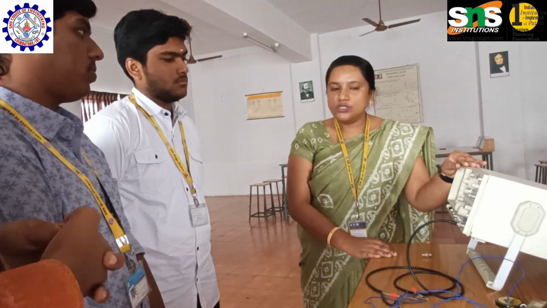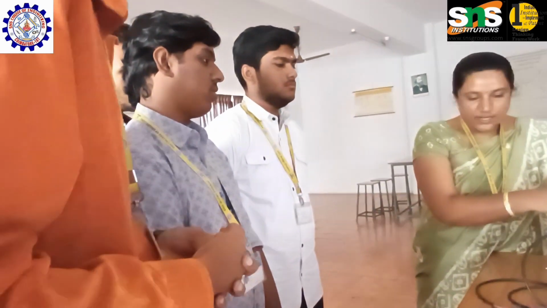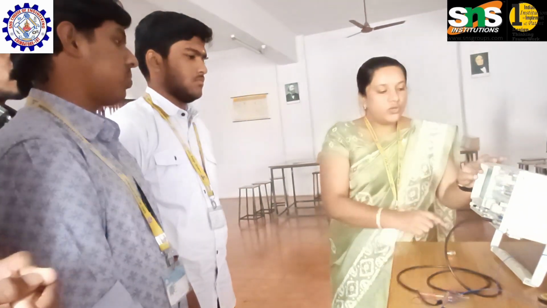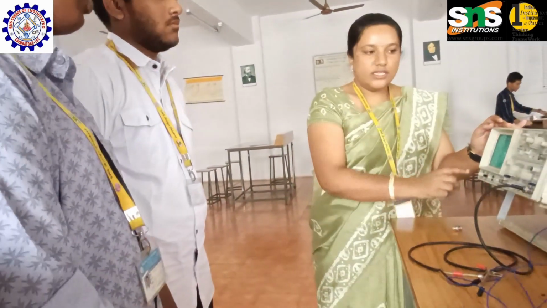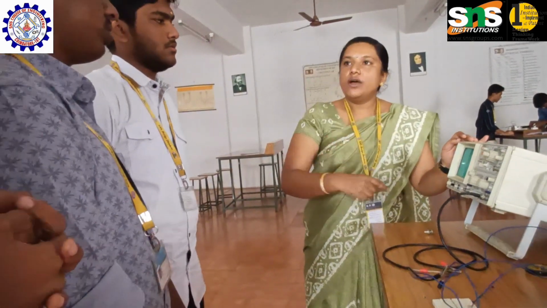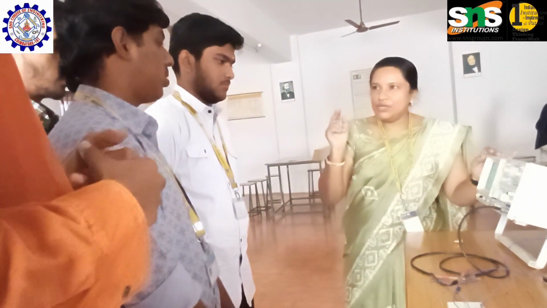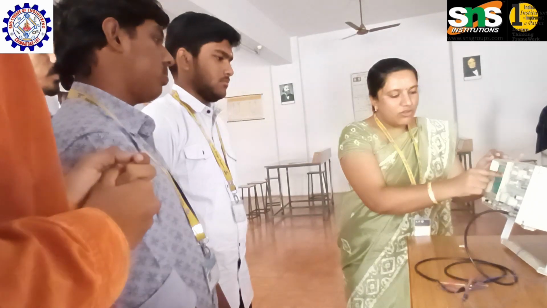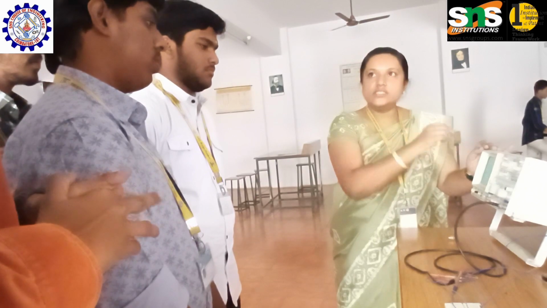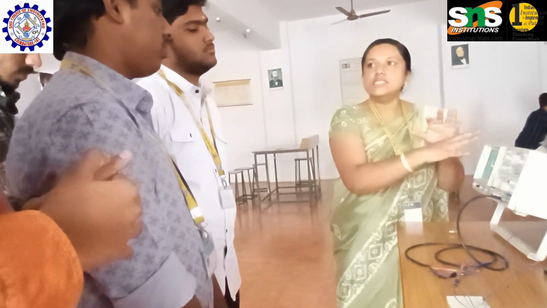So what do you mean by clippers? If you are seeing a sine waveform and here we have a disturbance, it is not a pure sine waveform. So now we have to remove the disturbance. What we are going to do is clip. What do you mean by clipping? Just cutting off. So we are cutting off this disturbance with the help of a diode. That is clippers. Clippers means we are cutting the disturbance in the sine waveform.